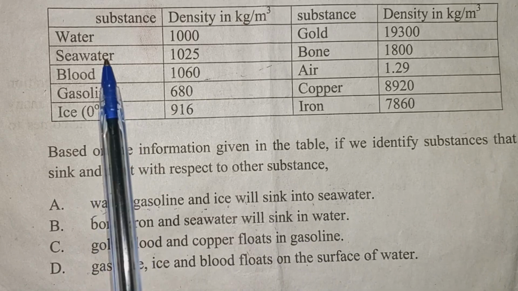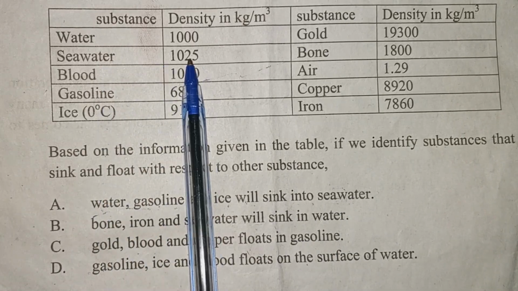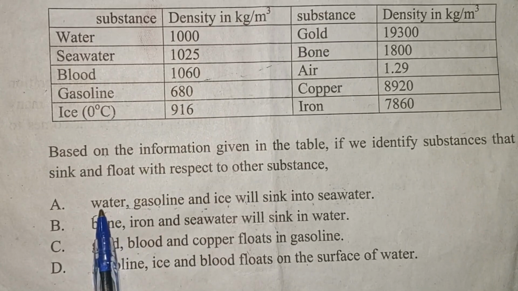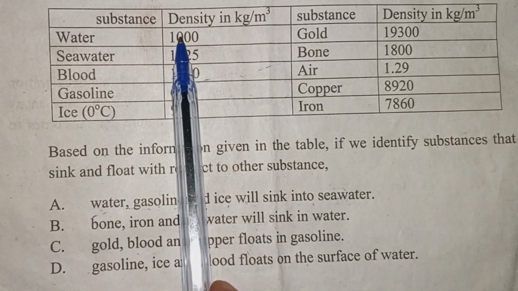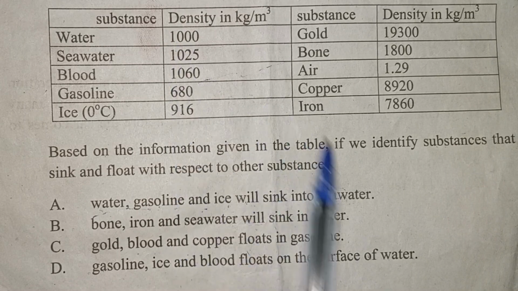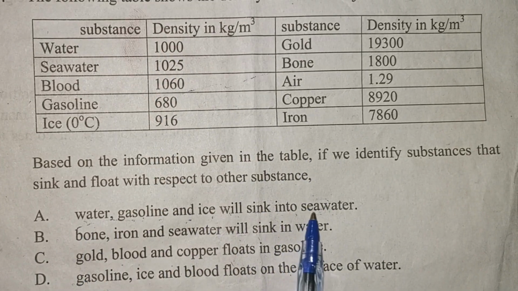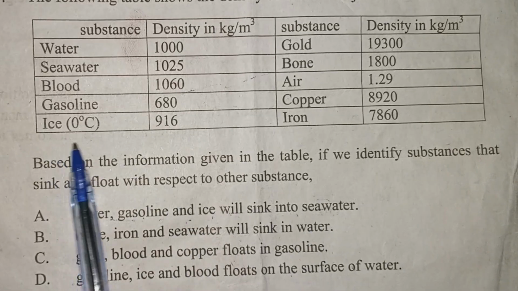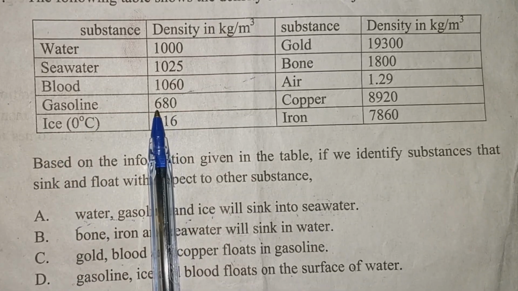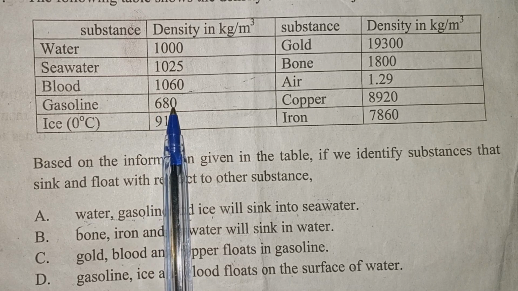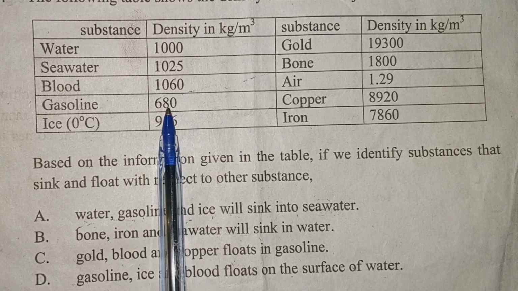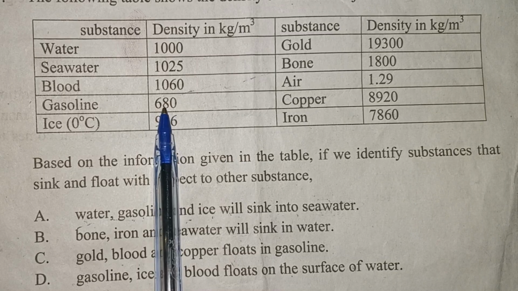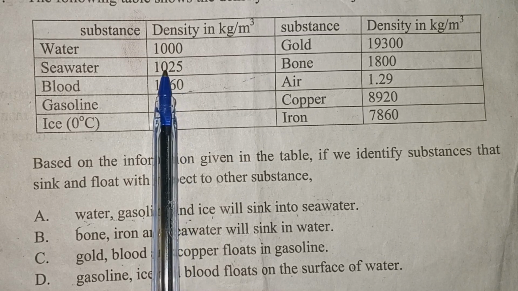When we compare, seawater has a density of 1025 kilogram per meter cube, but the density of normal water is only 1000. That means the water cannot sink into the seawater, it floats. Coming to the gasoline, gasoline has a density of 680 kilogram per meter cube. So the density of the gasoline is also less than that of the seawater.